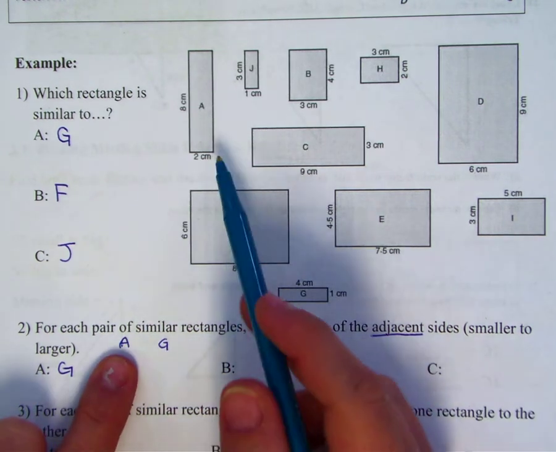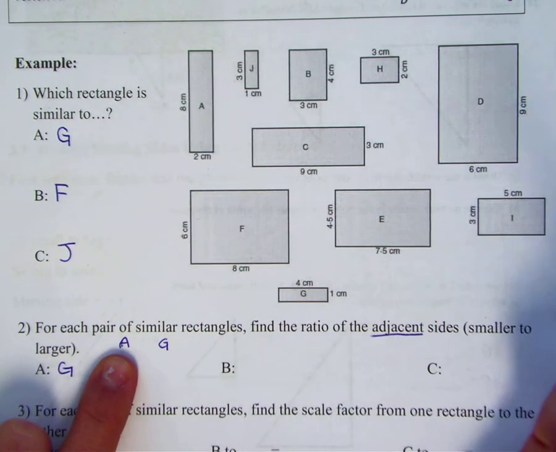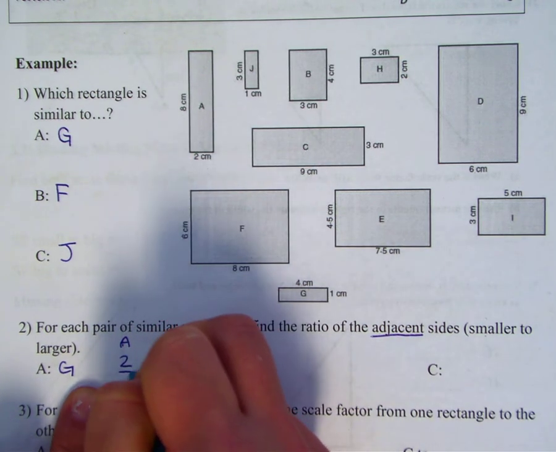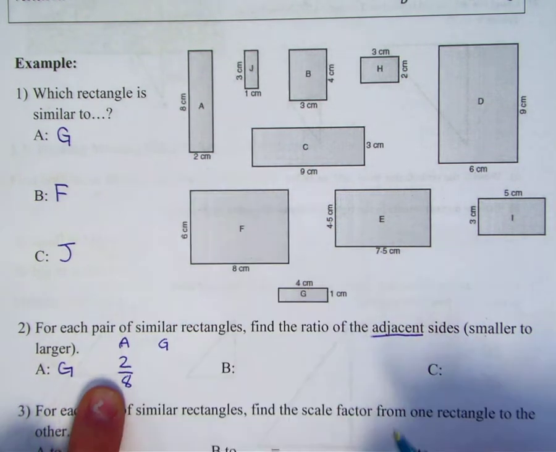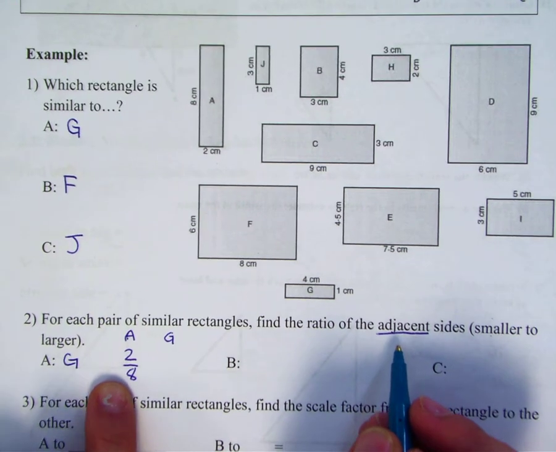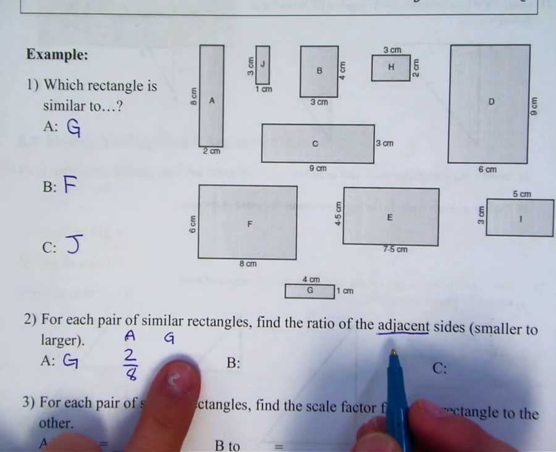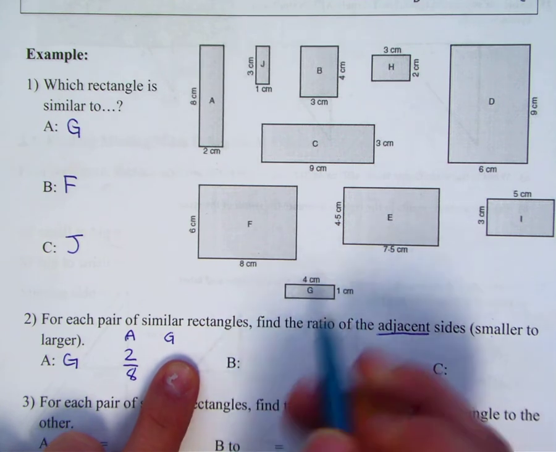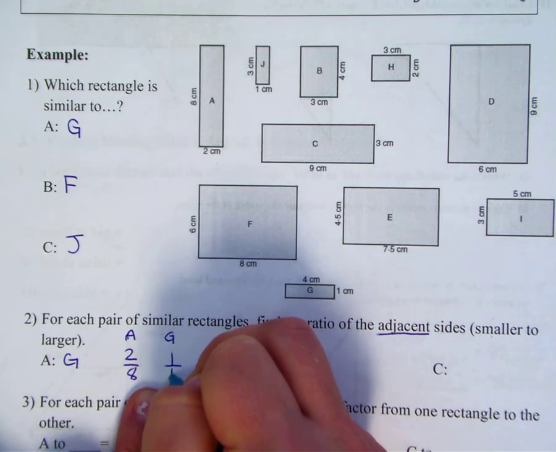When I look at A, the sides next to each other are the 8 and the 2. I want to put the smaller one over the bigger one, so I'm going to put 2 over 8. That's my ratio of adjacent sides. Now I do the same thing with G. G has sides 4 and 1, so I put the small one on top: 1 over 4.